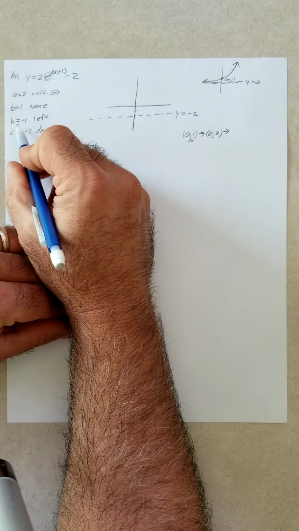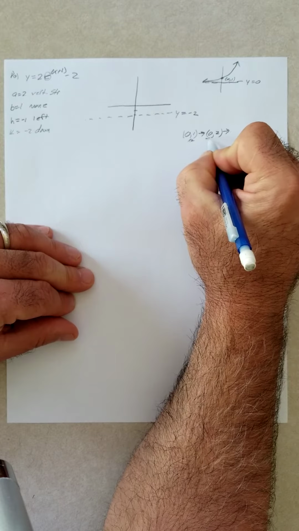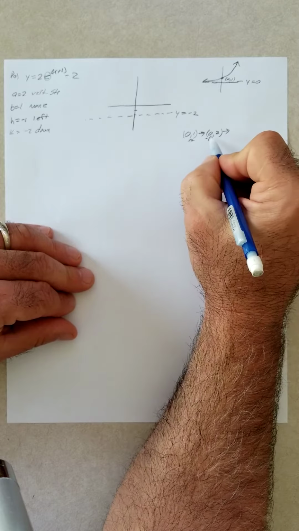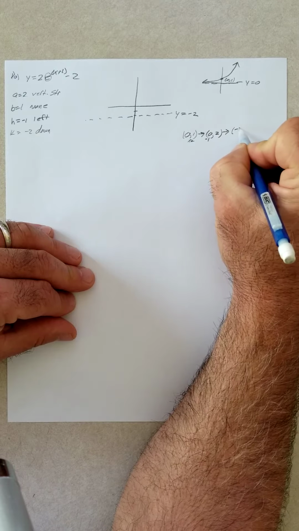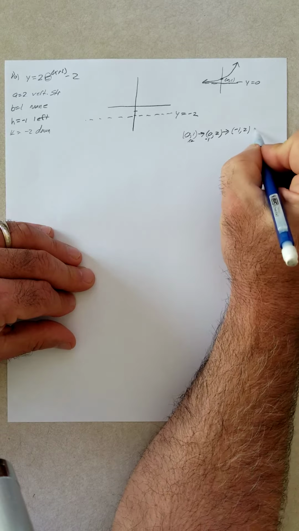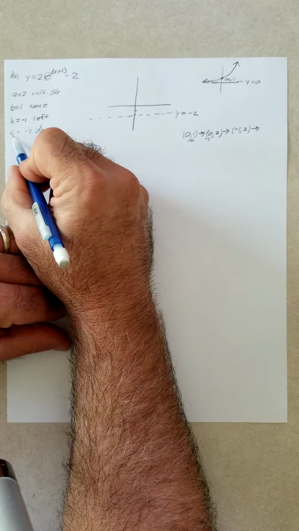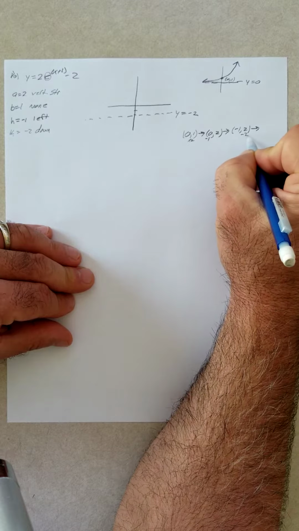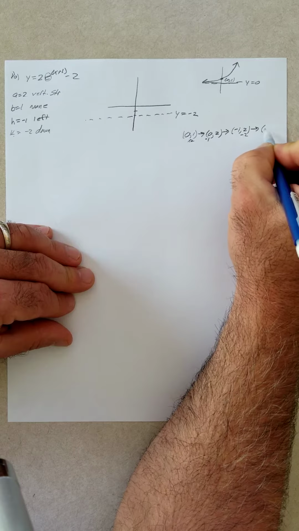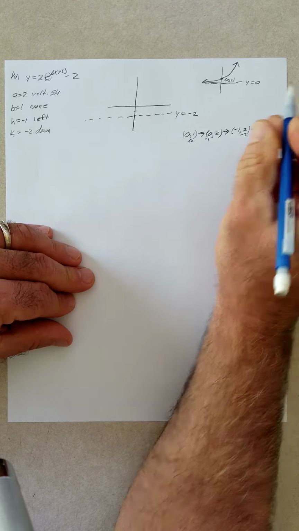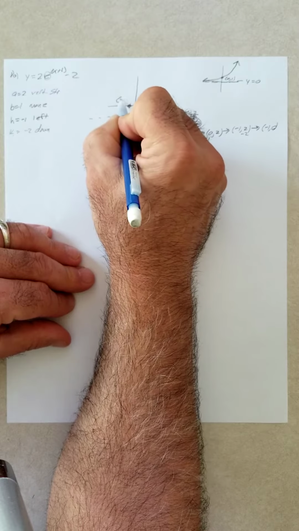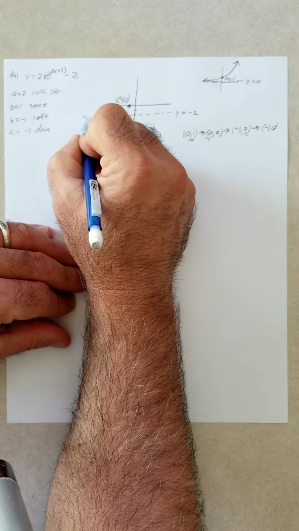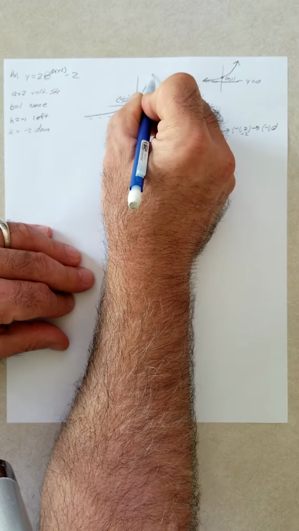The next is going to be h, which is added to, or subtracted in this case, from every x value, because it's a left or right translation. So that's going to give me the point negative 1, 2. And finally, the same is true for k, except with the y values. I'm going to subtract 2 from that, which gives me the point negative 1, 0. So I'm at negative 1, 0, which is right here. And I'm going to just sketch in my graph.